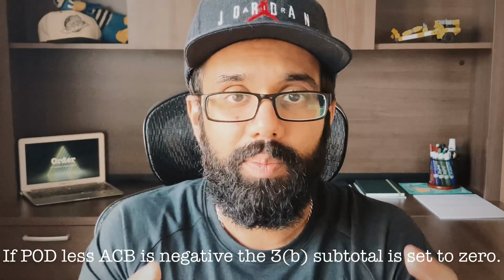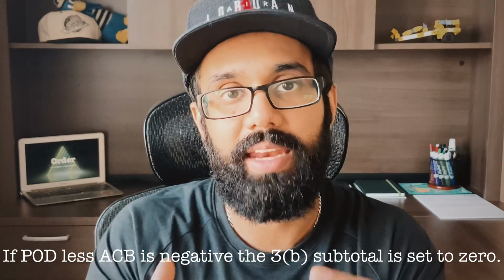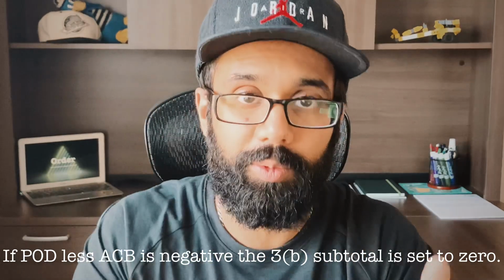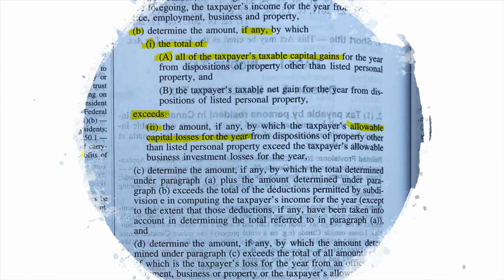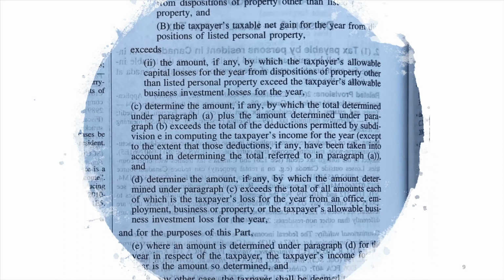Determine the amount, if any. So if our taxable capital gains do not exceed our allowable capital losses, there is no amount exceeding in that case. The smallest number that you can have as a result of 3B is 0. If you end up with a negative, we'll keep track of the number, but 3B itself cannot have a negative in it as we go through the ordering rules or the ordering calculation of section 3. Let's move on to paragraph 3C.